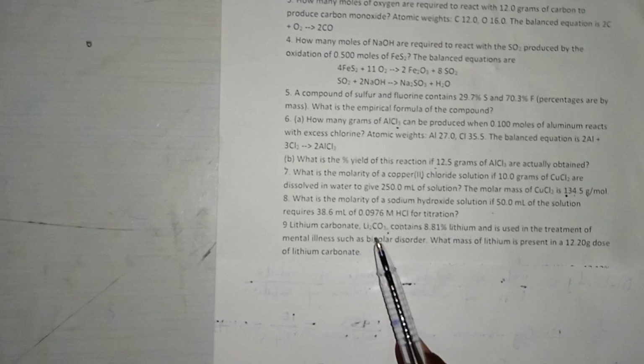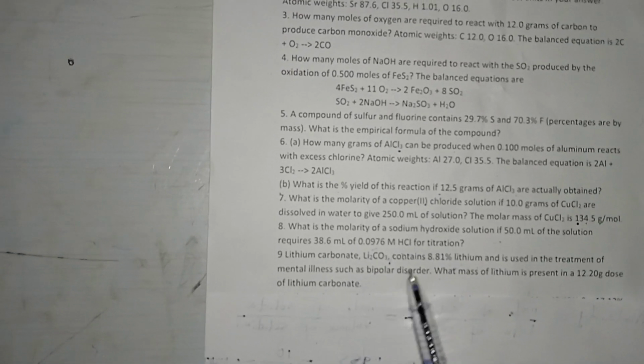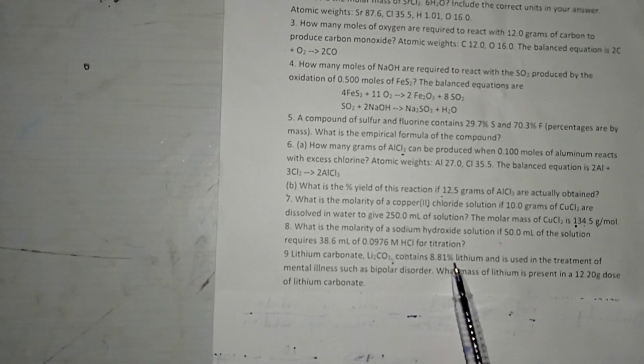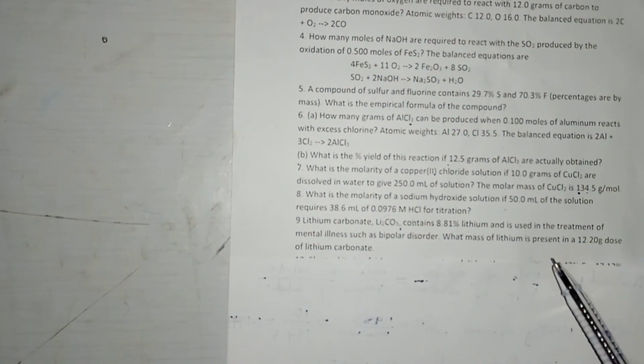I have lithium carbonate which contains 81% lithium and is used in the treatment of mental illness such as bipolar disorder. What mass of lithium is present in a 12.20 gram dose of lithium carbonate?